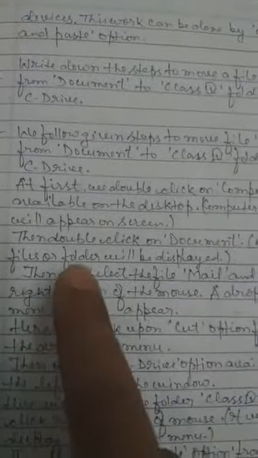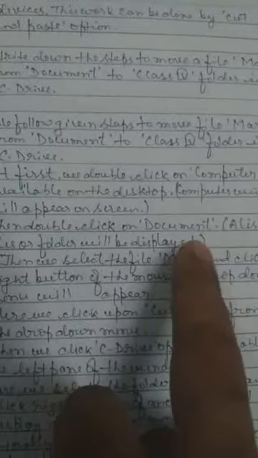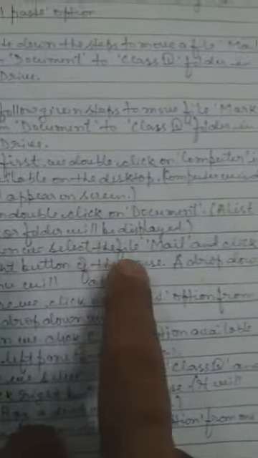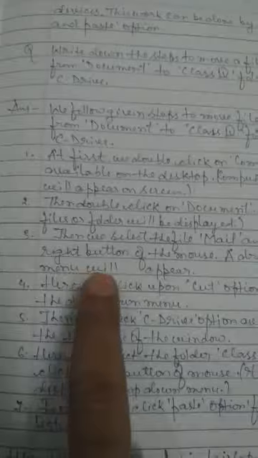First of all you click upon the computer icon available on the desktop. Then double click on the document folder. Whatever files are there will be displayed. Then we select the file mail and click the right button of the mouse.